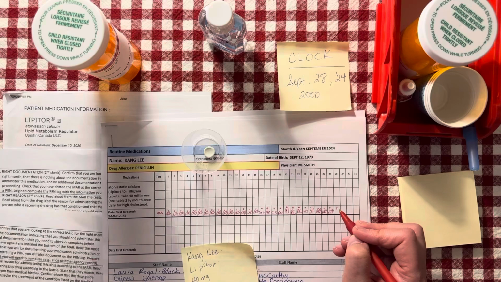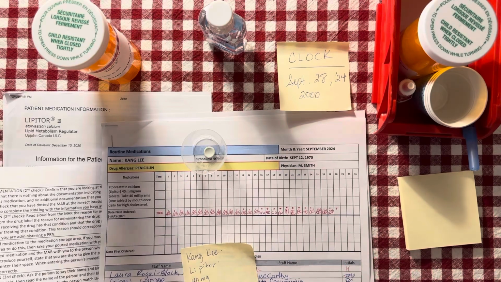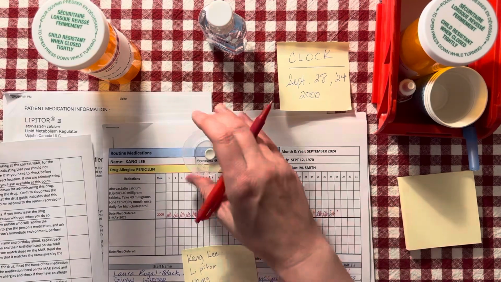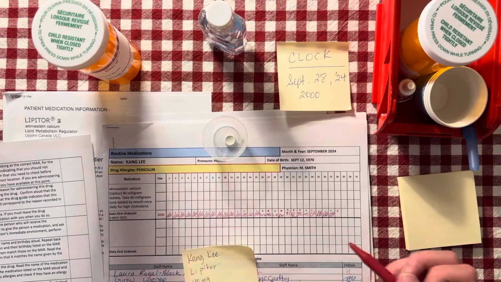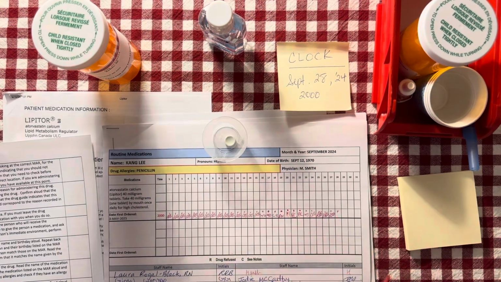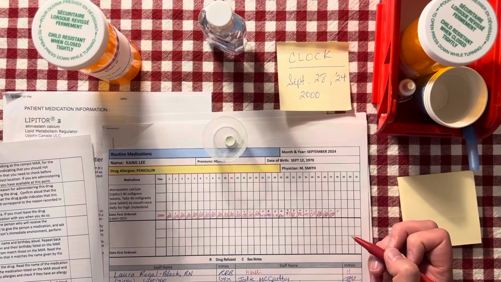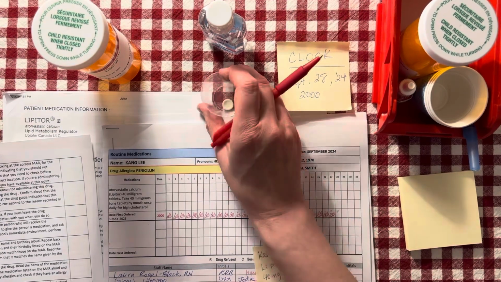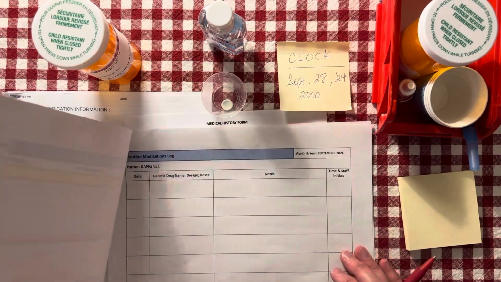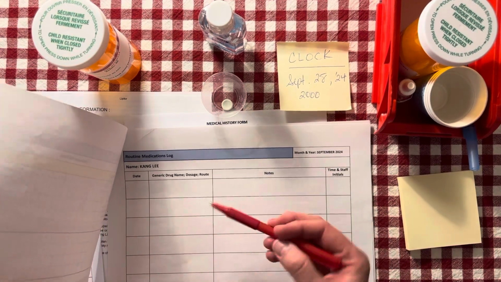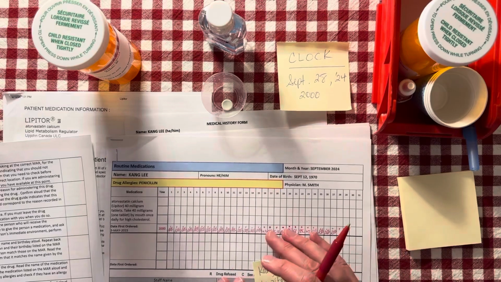Now I'm going to check right documentation. I'm looking at the MAR for September 2024, and it's the routine MAR, and I'm giving a routine medication. And there's nothing crossed out. I've dotted it to indicate that I have poured the medication. I've written my name at the bottom and initialed it. And I've also checked my routine medication log for September 2024 for Kong Lee, and there are no entries there. I have the right documentation.